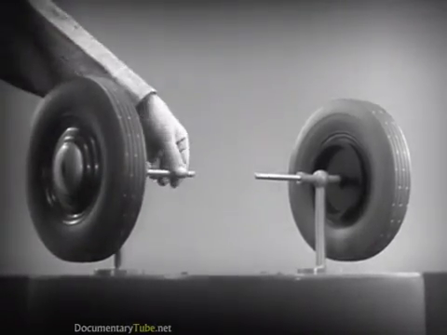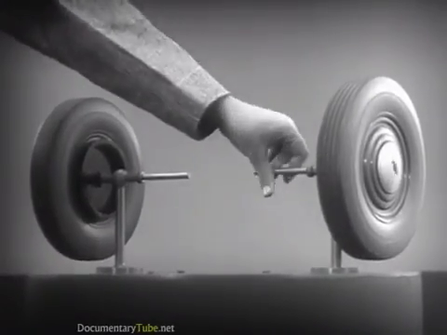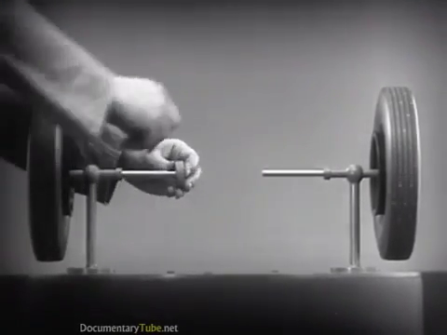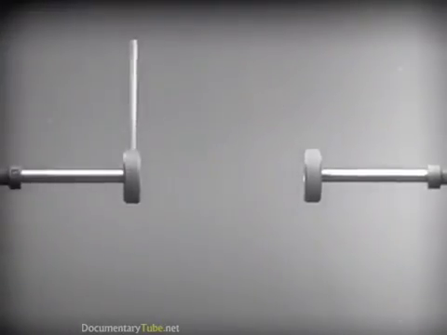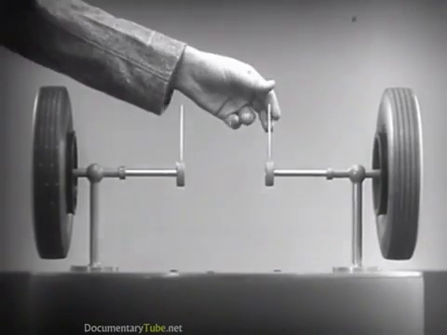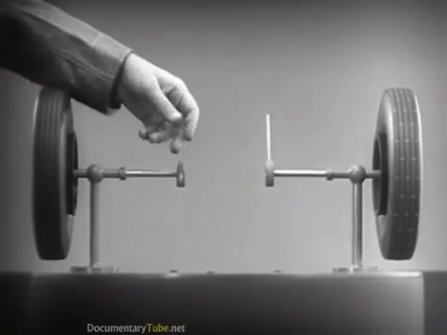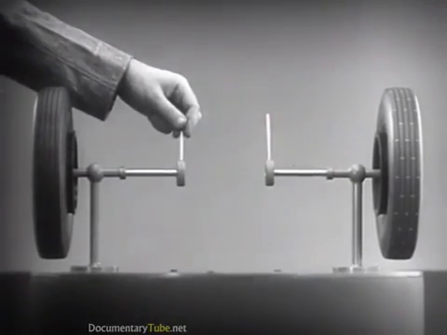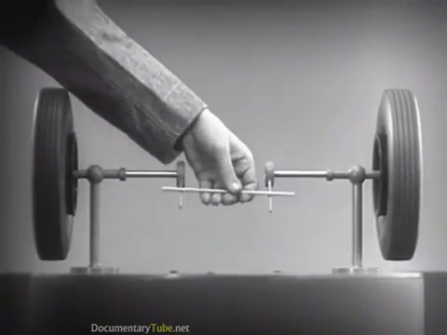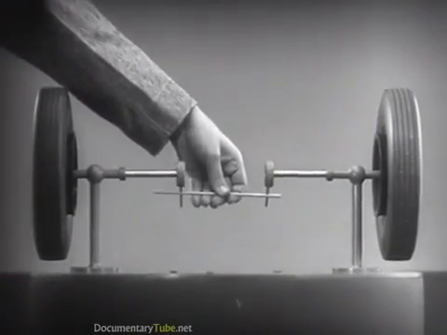These two wheels are mounted on separate axles and supported by a frame so that they can revolve freely at different speeds. Let's fasten a spoke on the inner end of each axle so that by turning the spokes, we can turn each wheel separately. With a bar or crosspiece, we can turn both wheels in the same direction at the same rate of speed.